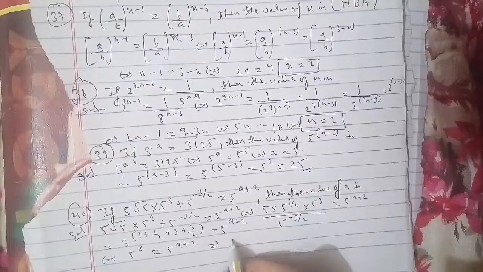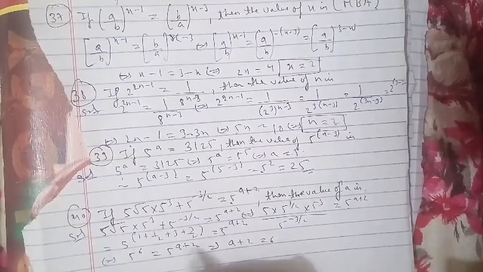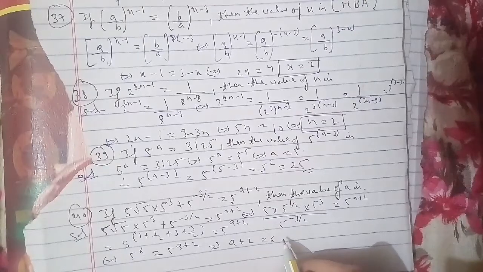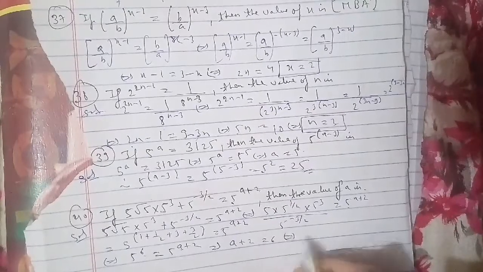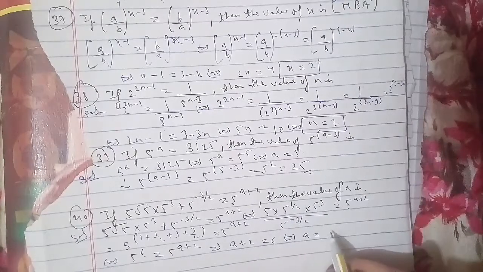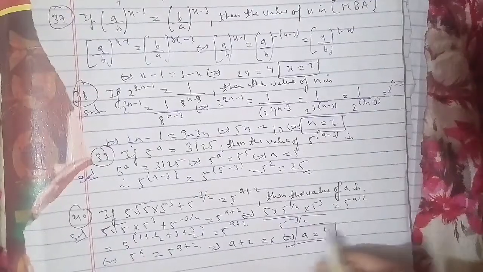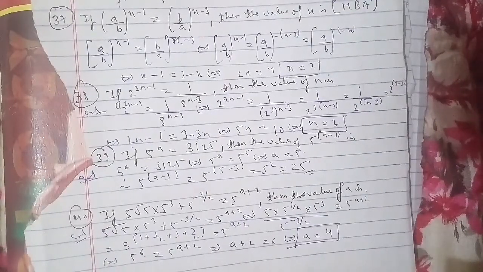The question is, if (√2)^n = 64, then the value of n we have to find out. The options are 2, 4, 6 and 12. We'll find it out.